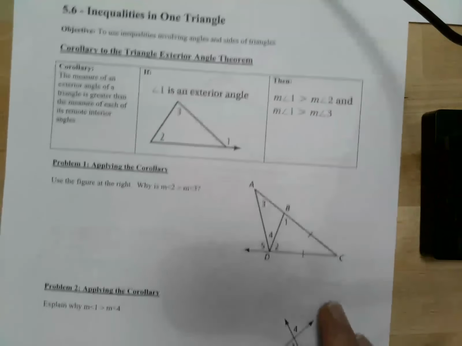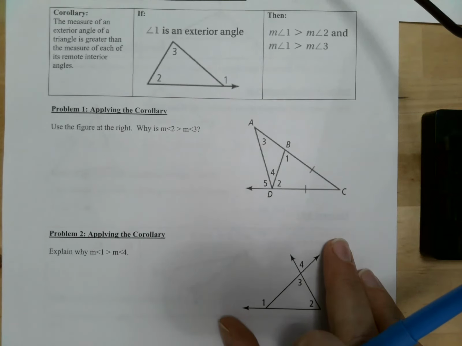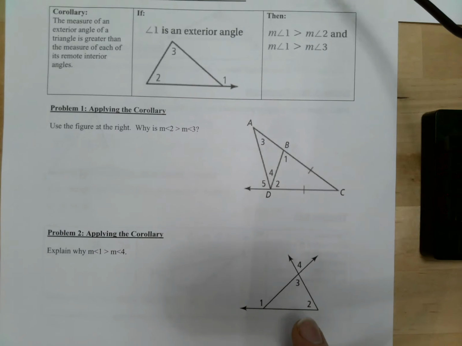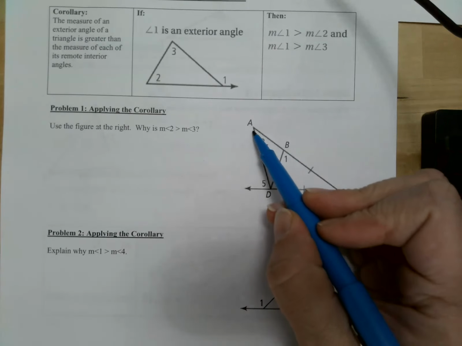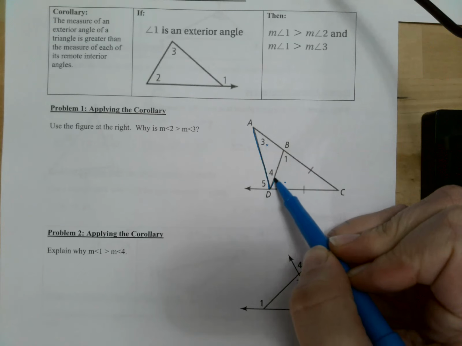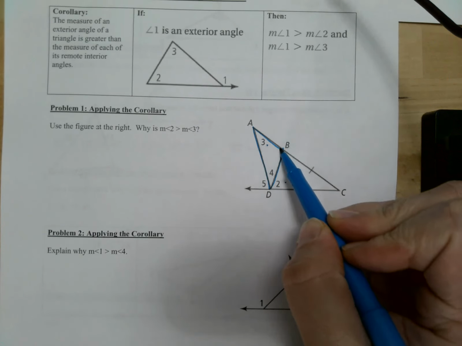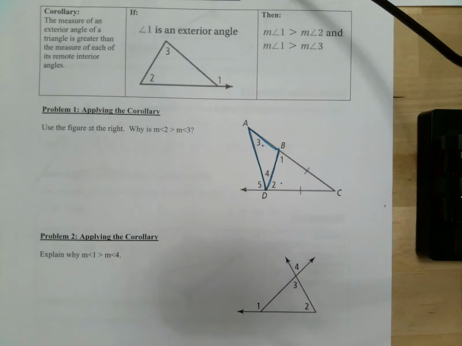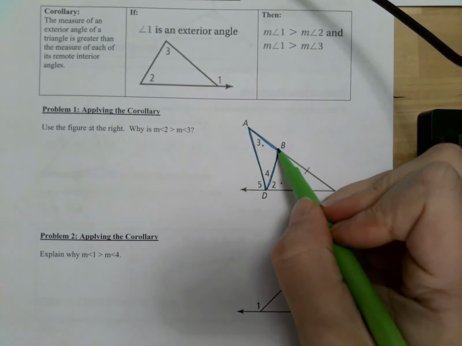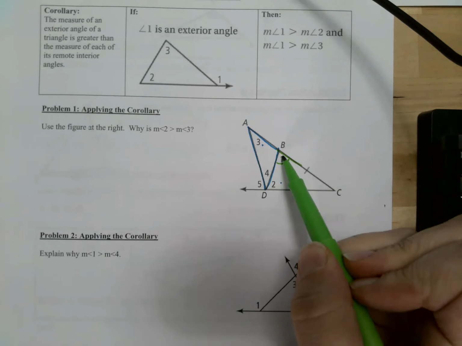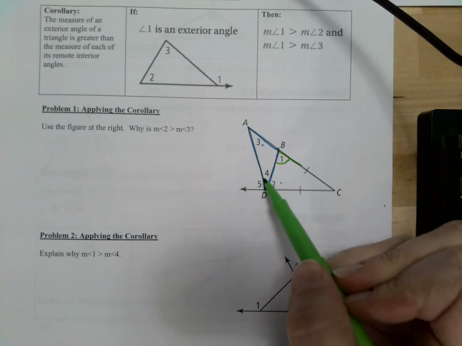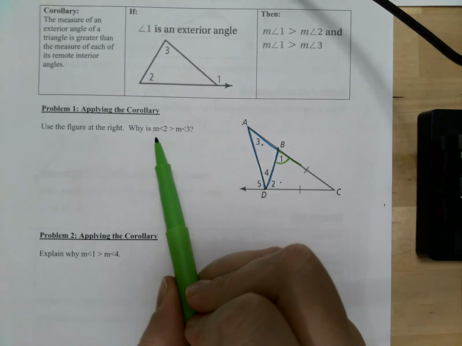So if I look at this first question right here, it says, use this figure. Why is angle 2 greater than angle 3? I want you to pause the video and think that over first. Well, first I have to look for where angle 2 is and where angle 3 is. If I look at this triangle right here, I know that angle 1 right here is the exterior angle. So I know angle 1 is greater than angle 3, and angle 1 is greater than angle 4. Well, Mrs. Brigman, we're talking about angle 2.